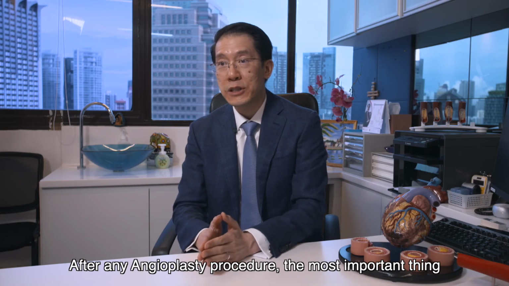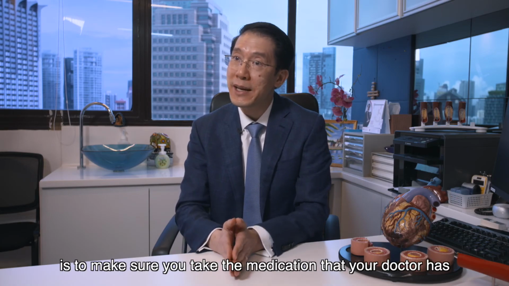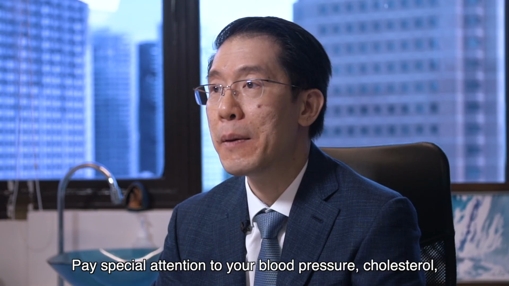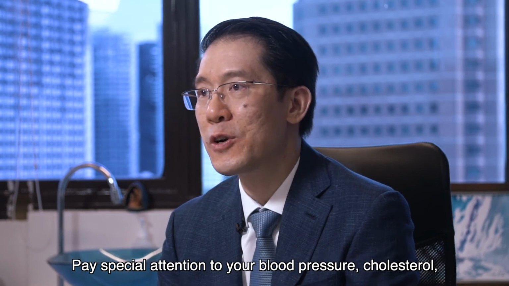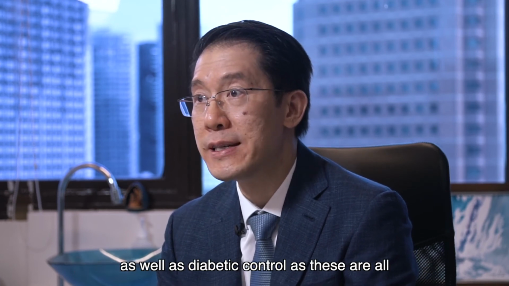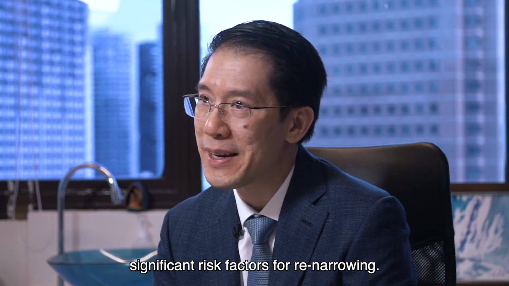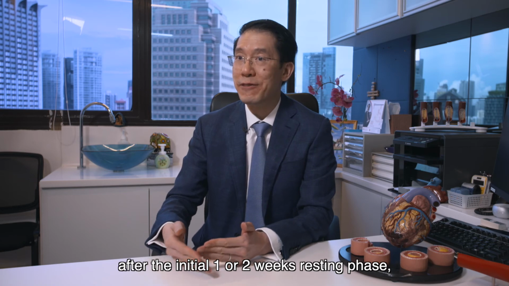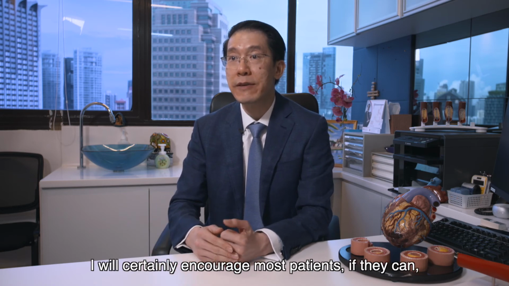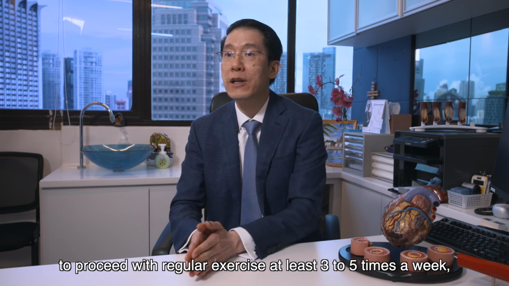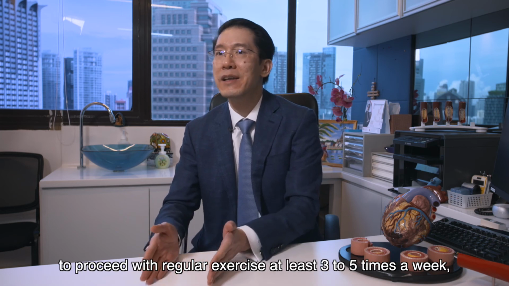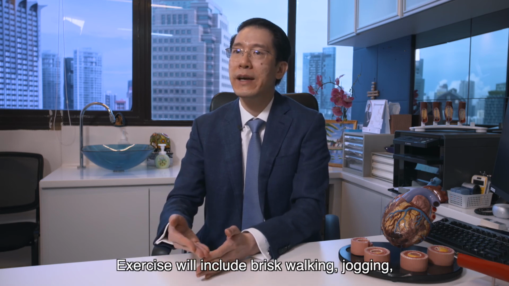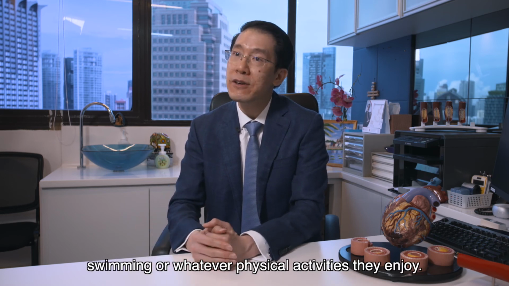After any angioplasty procedure, the most important thing is to make sure you take the medication that your doctor has prescribed so that there won't be risk of recurrence. Pay special attention to your blood pressure, cholesterol, as well as diabetic control, because these are all significant risk factors for re-narrowing. In terms of exercise, after the initial 1 or 2 weeks resting phase, I would certainly encourage most patients, if they can, to proceed with regular exercise at least 3 to 5 times a week, 30 minutes each time. Exercise will include brisk walking, jogging, swimming, or whatever physical activities they enjoy.